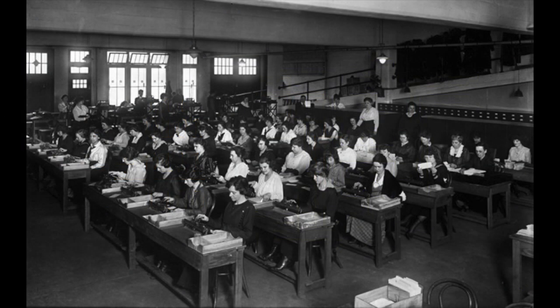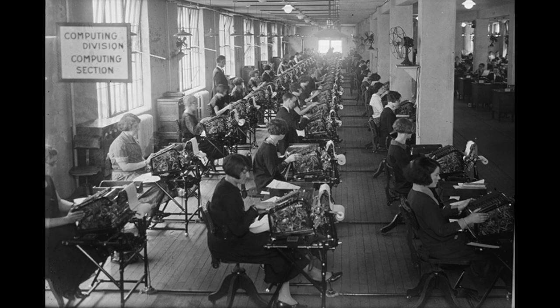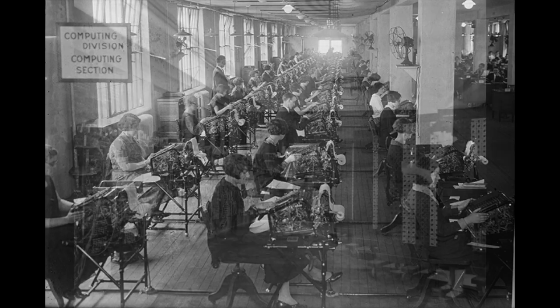Now, the word computer was once a name given to a job. Back before World War II, computers were people who worked rows and rows of adding machines, computing tables used in applications ranging from ballistics to surveying.